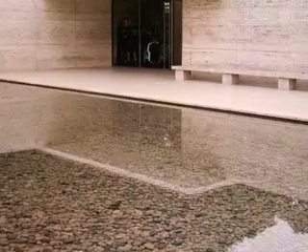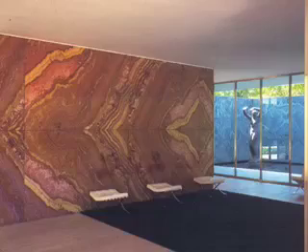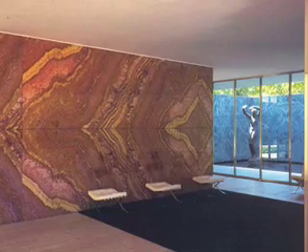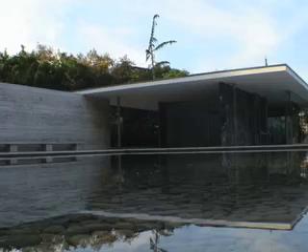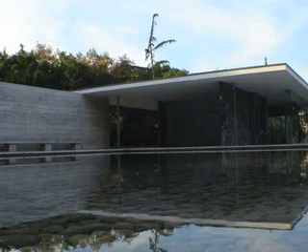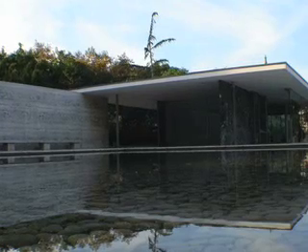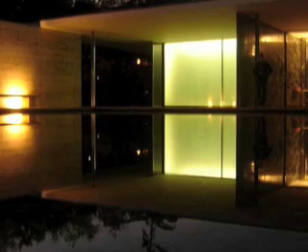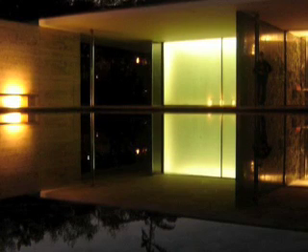The Barcelona Pavilion. In 1928, Ludwig Mies van der Rohe designed one of the most significant modern buildings to date, the Barcelona Pavilion. The architect was commissioned by the German government to design a pavilion which would represent Germany at the 1929 International Exposition in Barcelona, Spain.